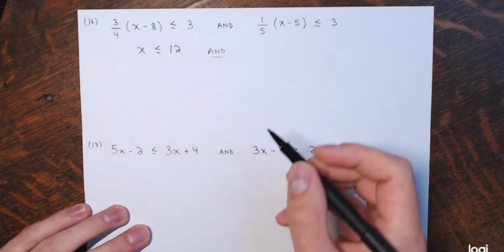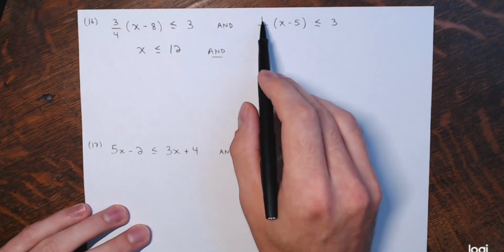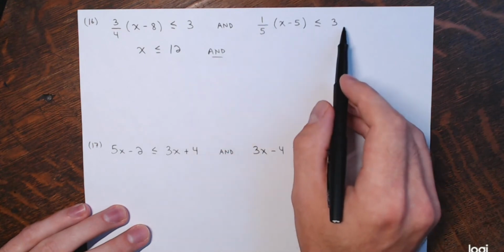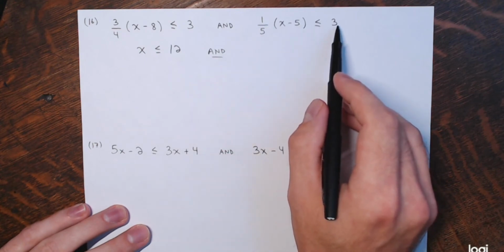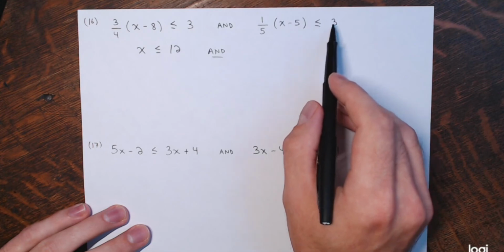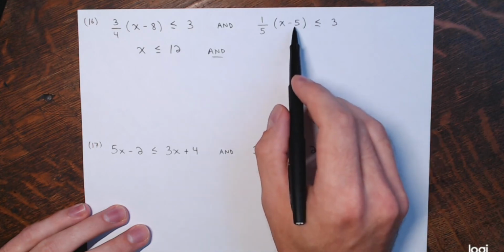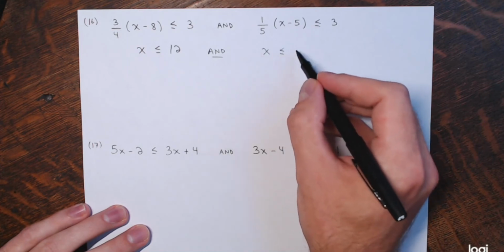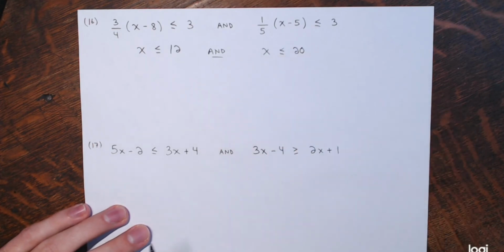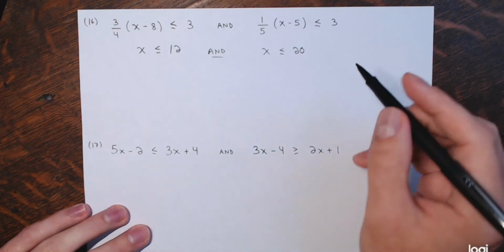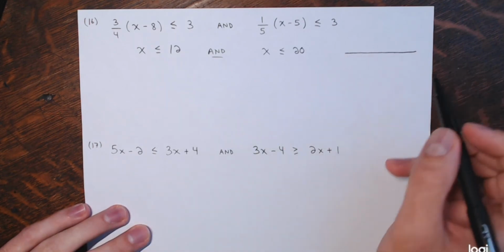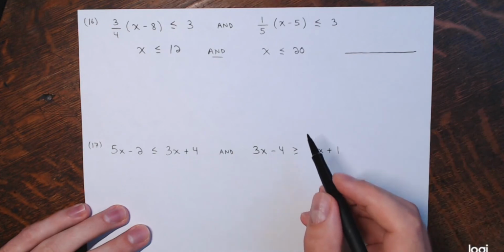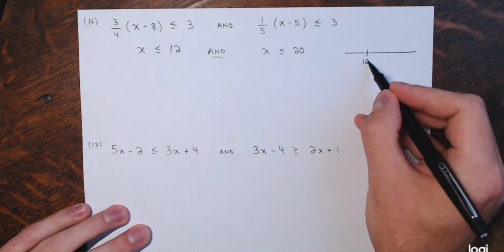And this one, to get rid of the 1/5 factor, I would multiply by 5. That would make this side 15. And then I would add 5 to get x alone. 15 plus 5 is 20. And again, the inequality would not have flipped at any time. Right? So x is less than or equal to 20. Off to the side, I'm going to make a rough sketch of both graphs. The numbers mentioned are 12 and 20.